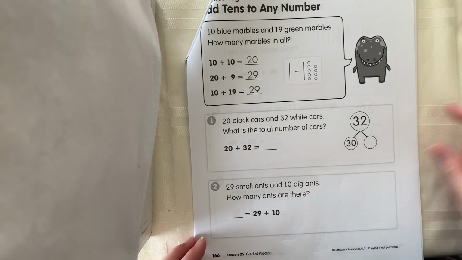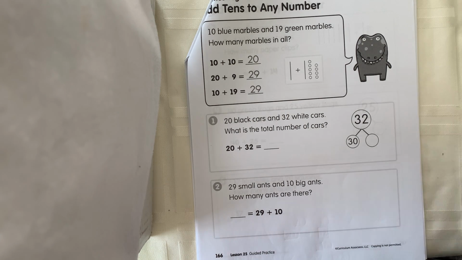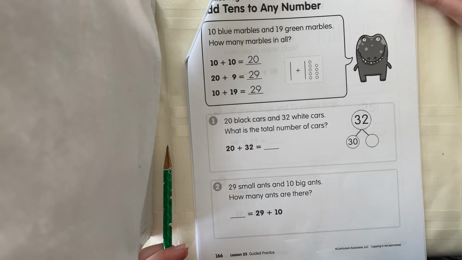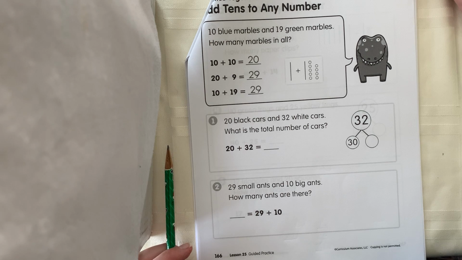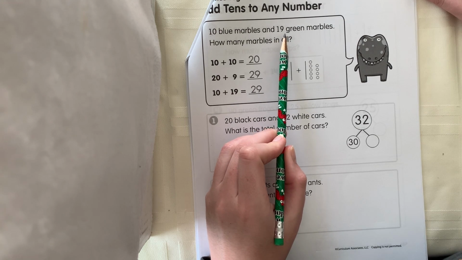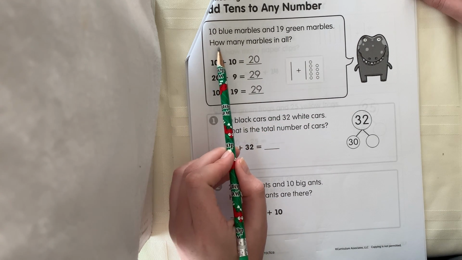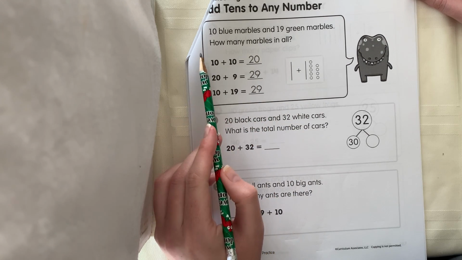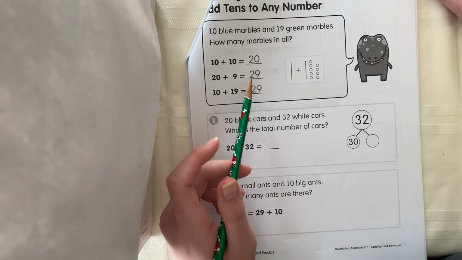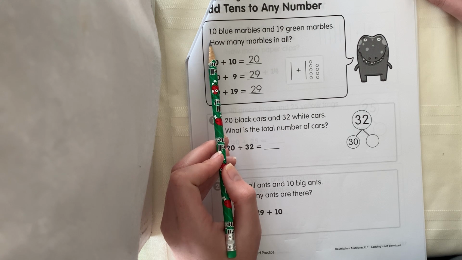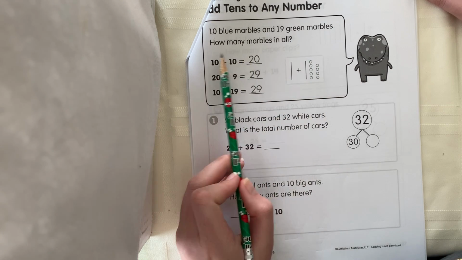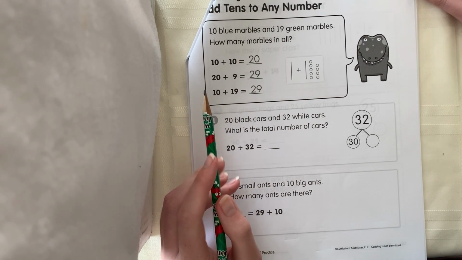Now, we have completed the introduction of adding tens to any number. We are now entering the guided practice portion of this. 10 blue marbles and 19 green marbles. How many marbles in all? I'm going to read it one more time to make sure I'm understanding what they are asking. 10 blue marbles and 19 green marbles. How many marbles in all?